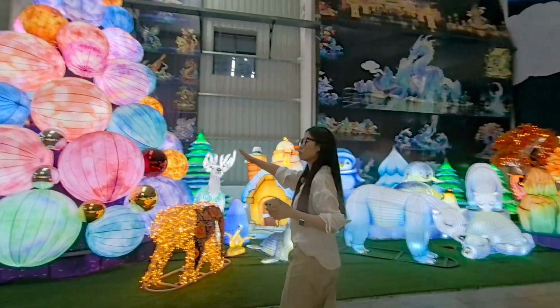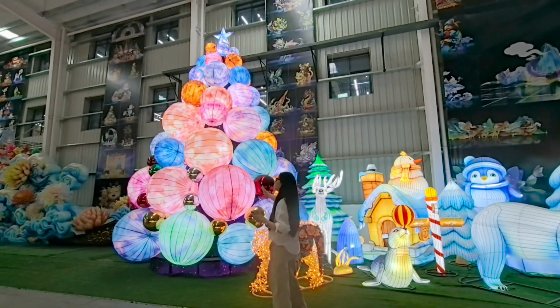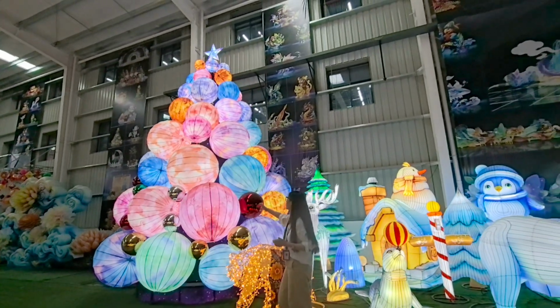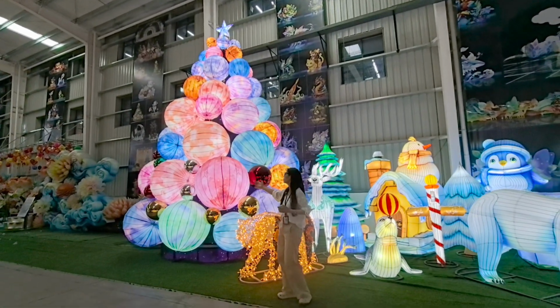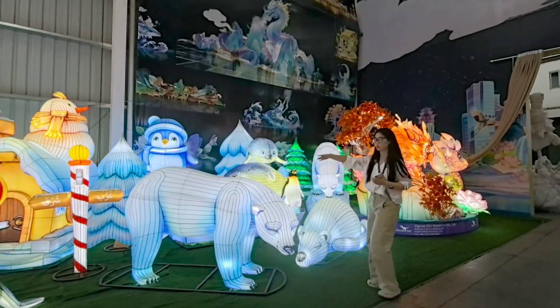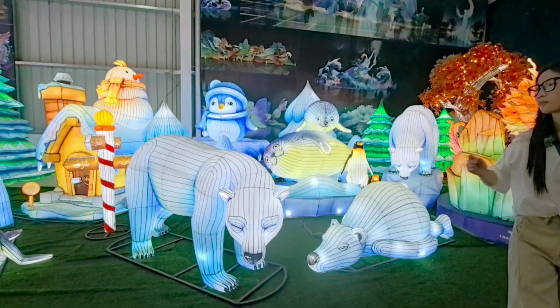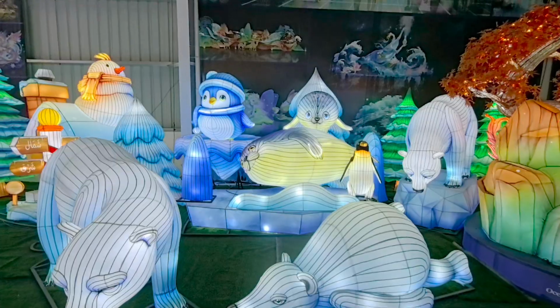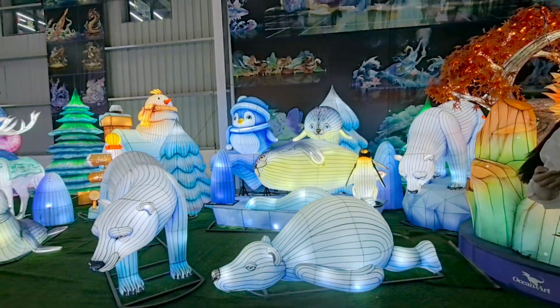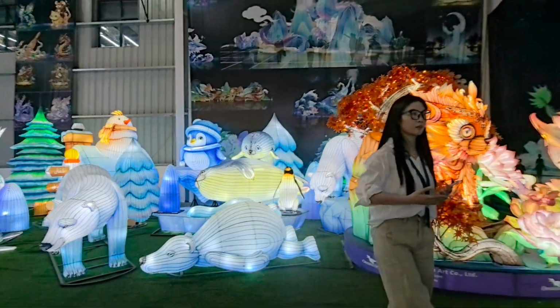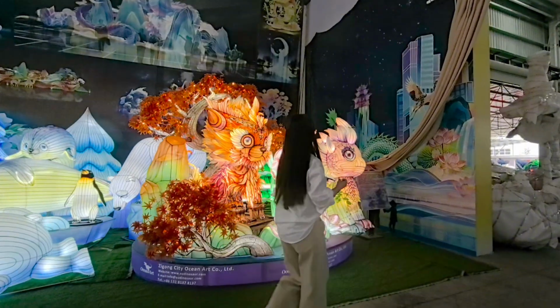And this Christmas tree, we use the ball design to make it into the Christmas tree. And then it's about the winter theme. So we can do many themes of lanterns. Okay.